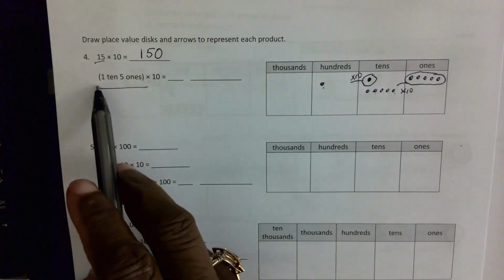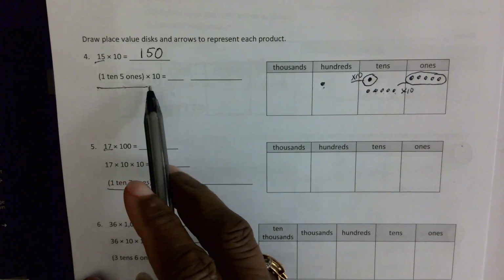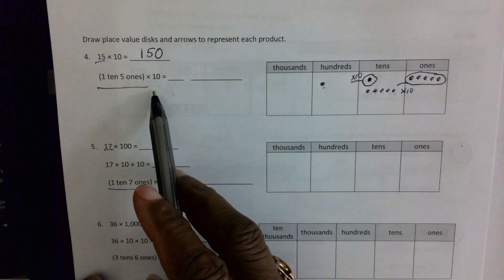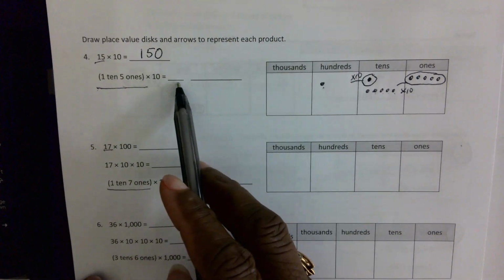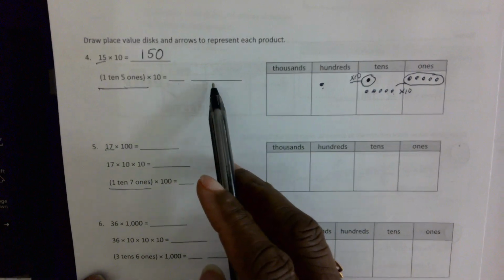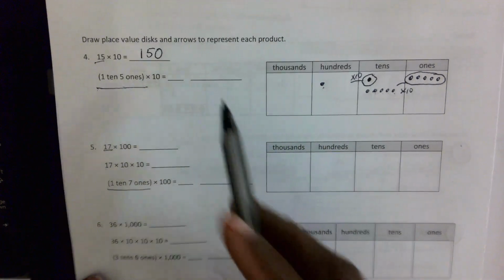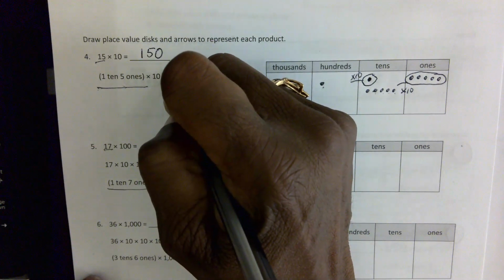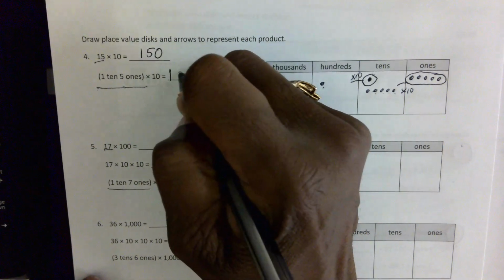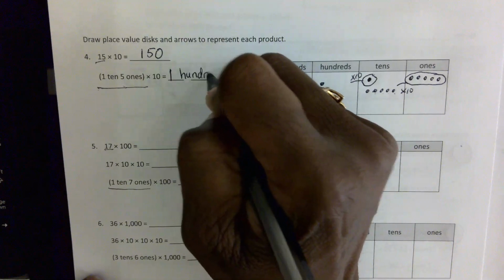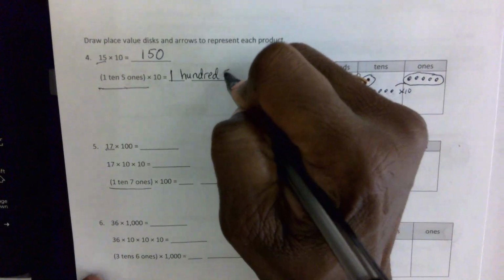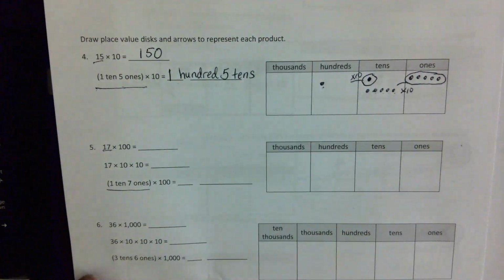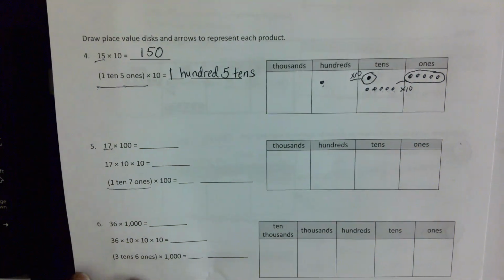So 1 ten and 5 ones times 10 is equal to 15 tens, which is 150. Excuse me.